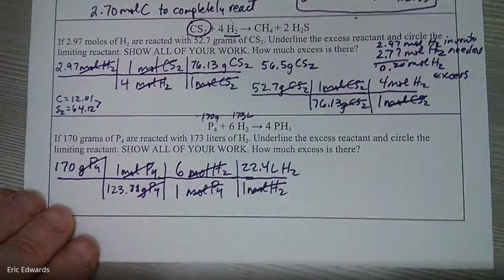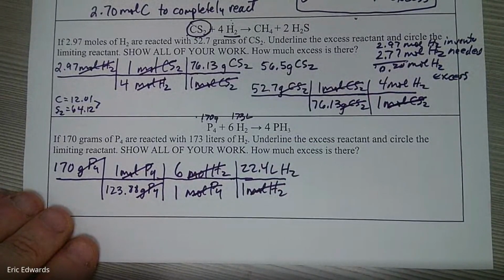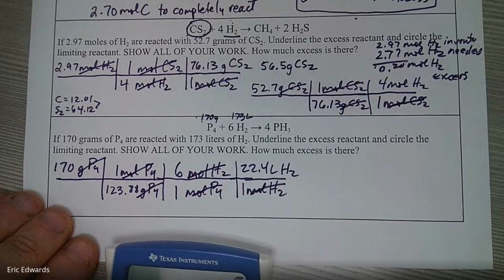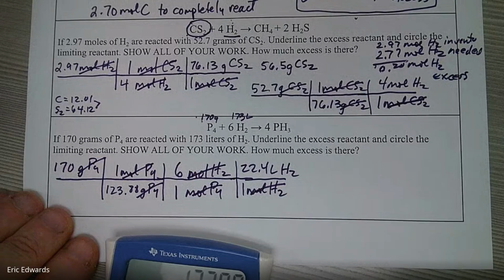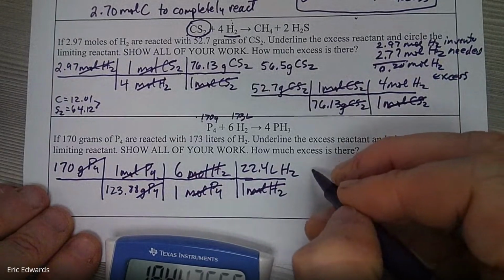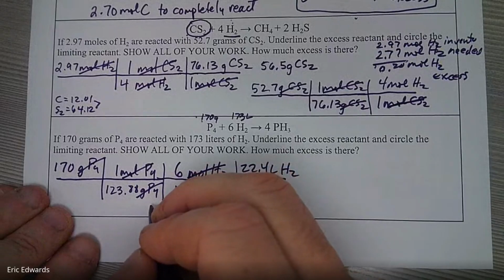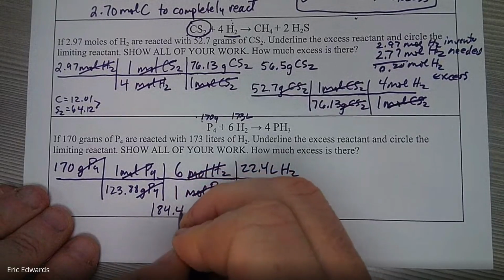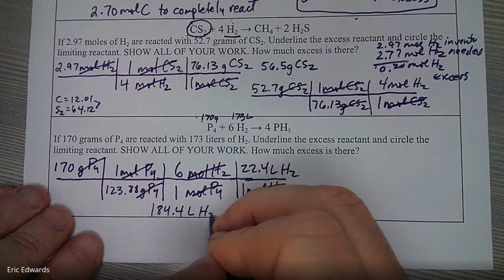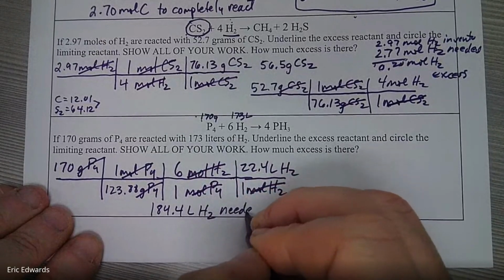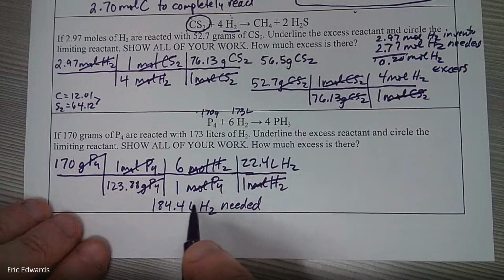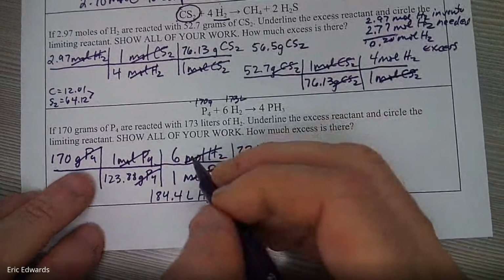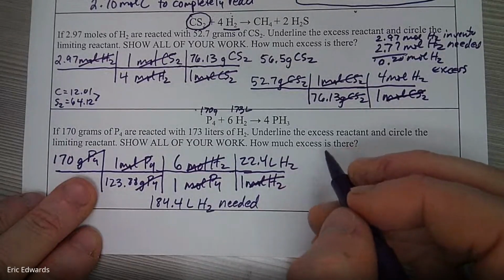And cancel that out. And then I think, okay, 170 times 6 times 22.4 divided by 123.88. And that is going to do it for me. 184.4 liters of H2 needed. Well, guess what? We only have 173 liters of it, so we don't have enough hydrogen to use up all the P4.